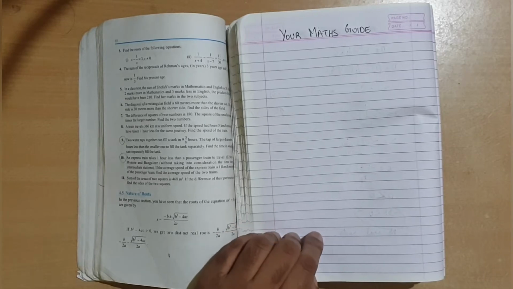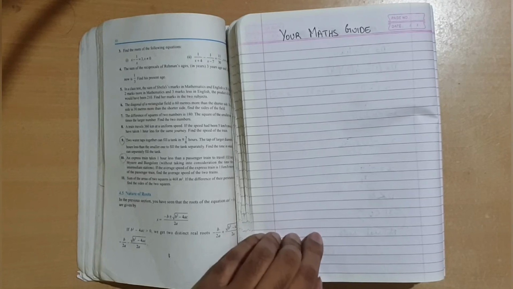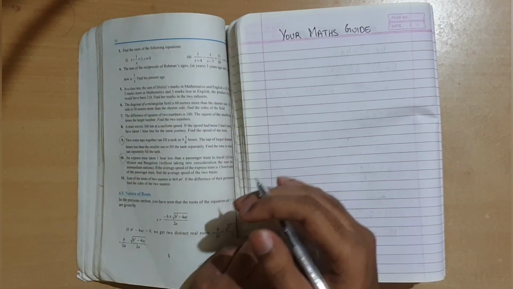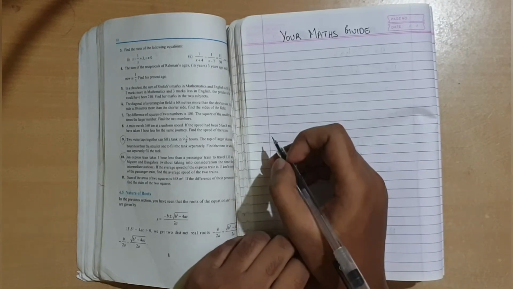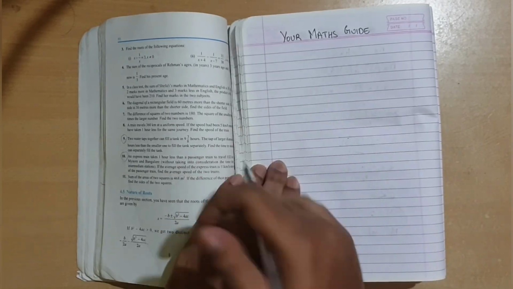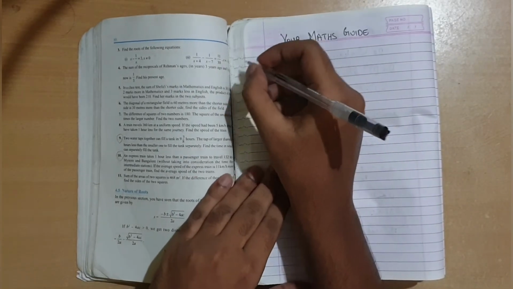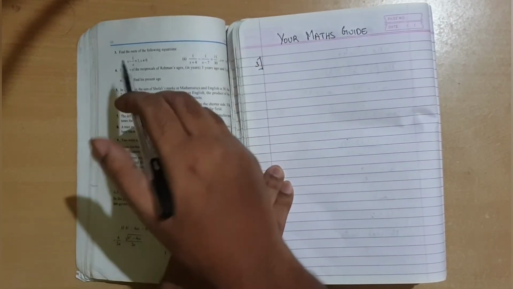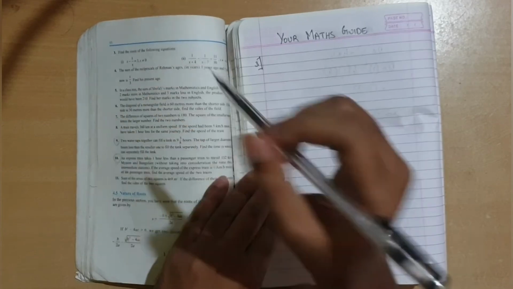So today we are going to continue with exercise 4.3 of quadratic equations. The earlier sums I have done in the previous video. You can go check that out before continuing with the further questions. So let us start with the third question. What does the third question say? Find the roots of the following equations.